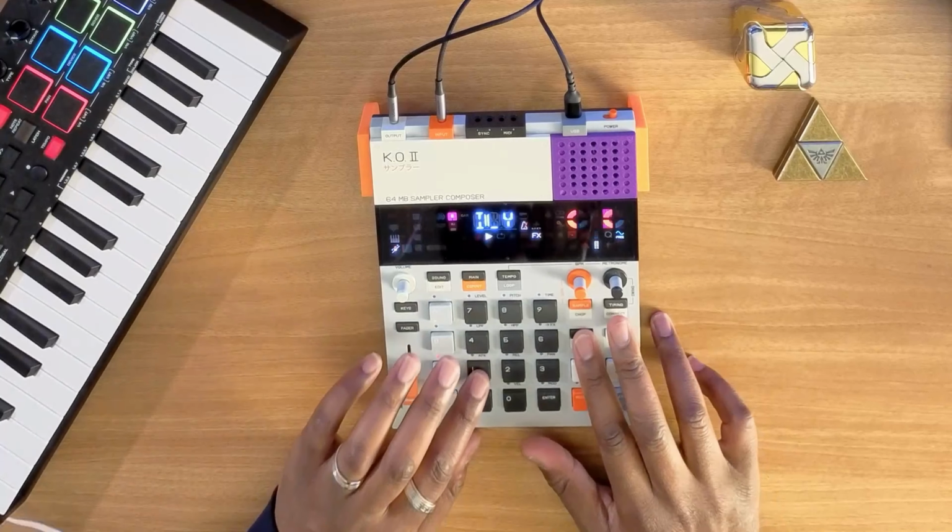I kind of messed up the end there, but you get the gist. Let's go to 7. What is 7? That's garbage. Let's go to 8. What's muted, B?